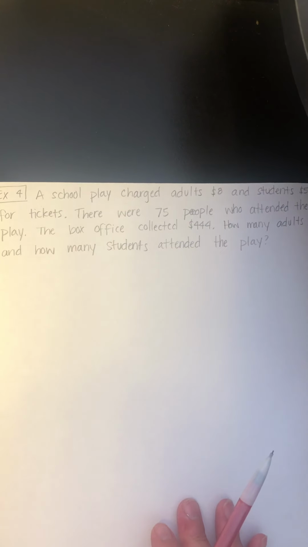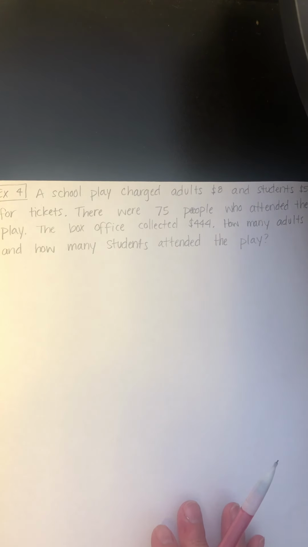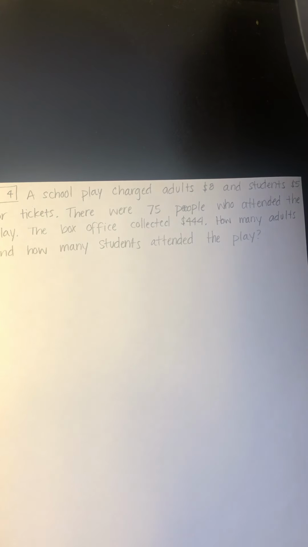Now, the last question is example 4. It's a word problem. It says a school play charged adults $8 and students $5 for tickets. There were 75 people who attended the play. The box office collected $444. How many adults and how many students attended the play? And we're going to use substitution to solve this.